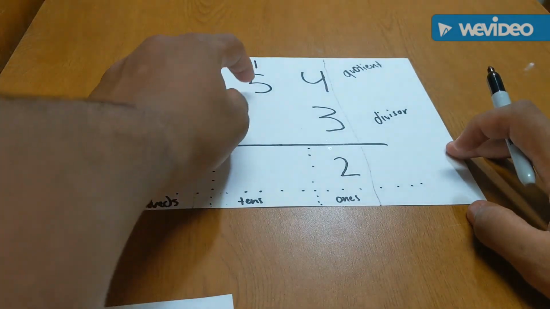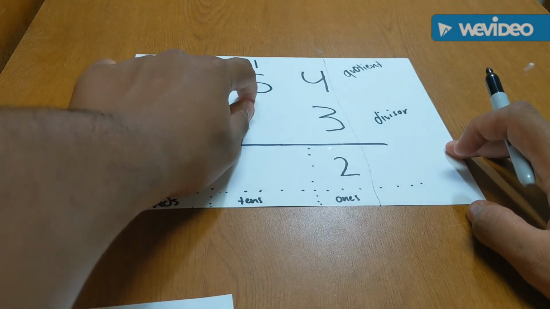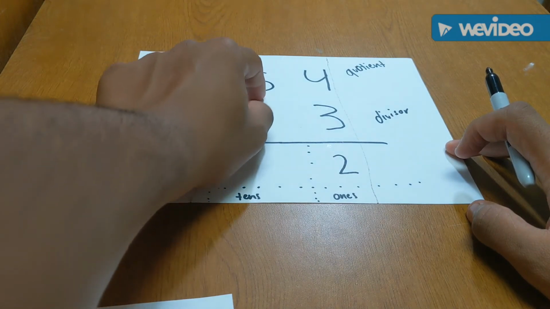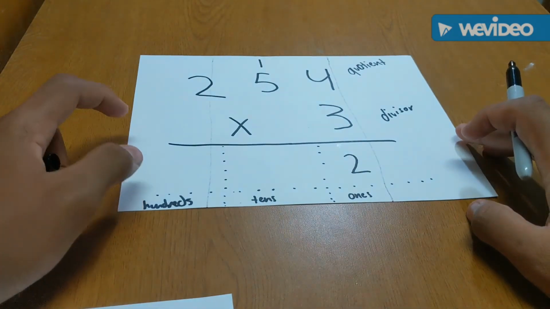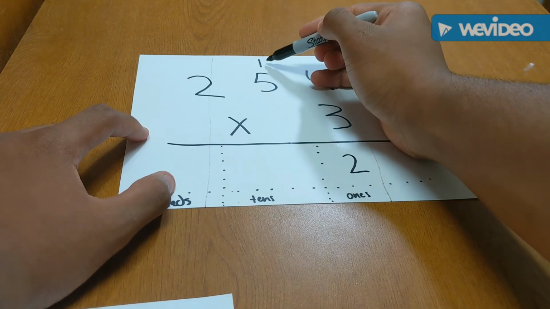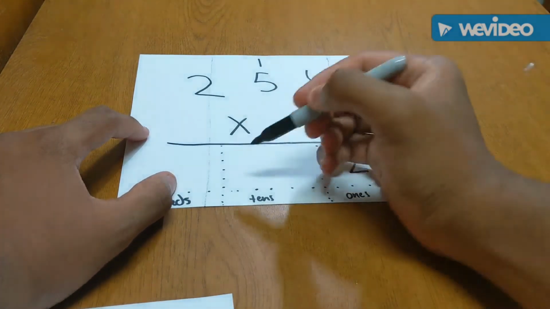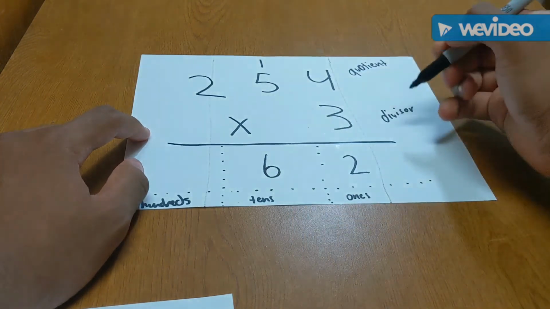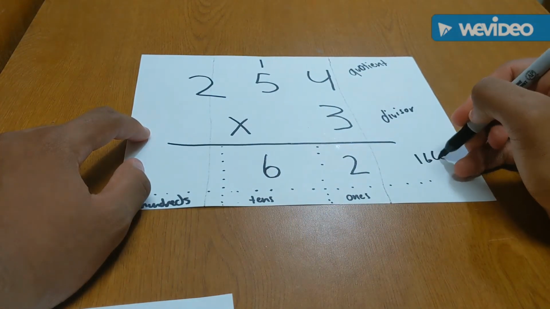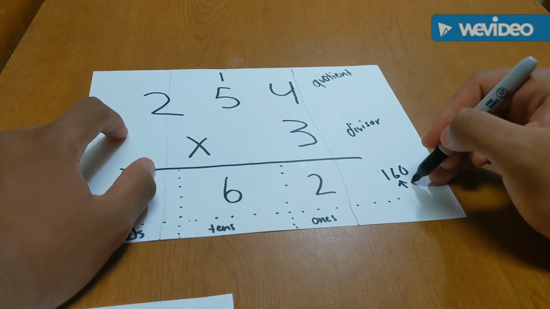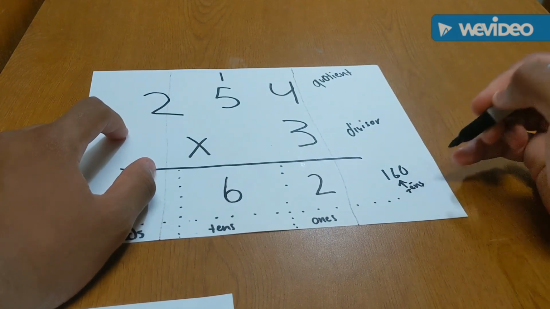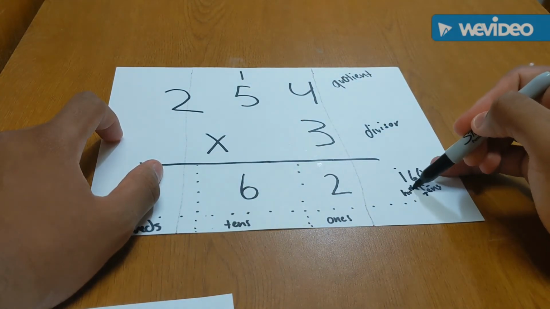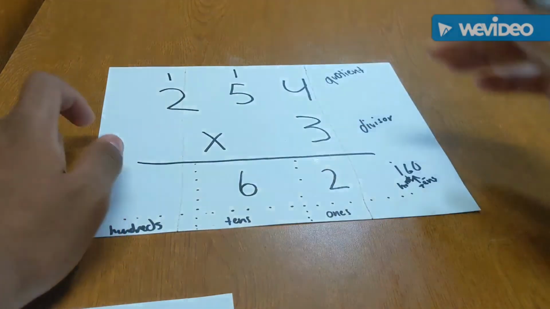So now we're going to do 50, because it's in the tens place, times 3. 50 times 3 is 150. But if you add the 1 in the tens column, it'll be 160. So we put the 6 in our tens place, because in our number, it's in the tens place. So we add the 100 in the hundreds place, because we didn't use the 100.